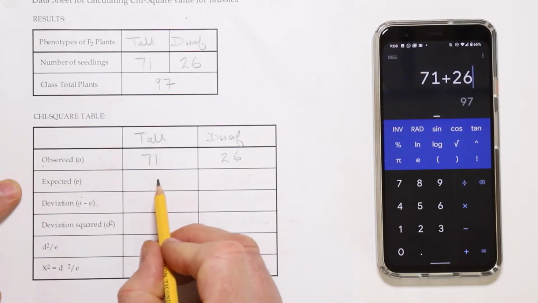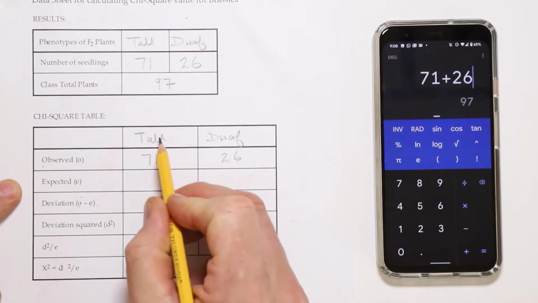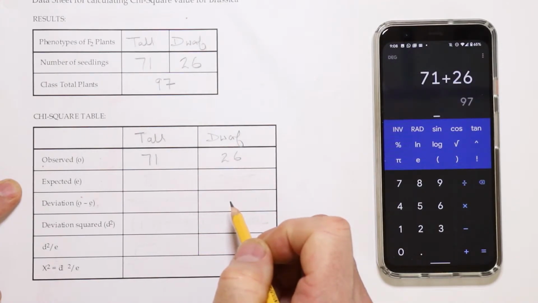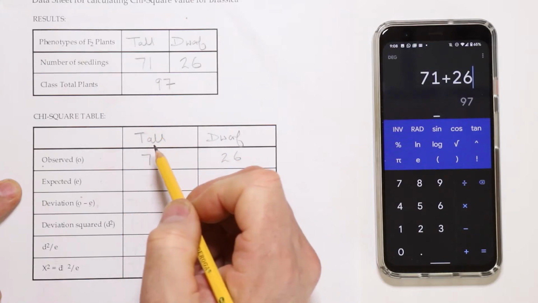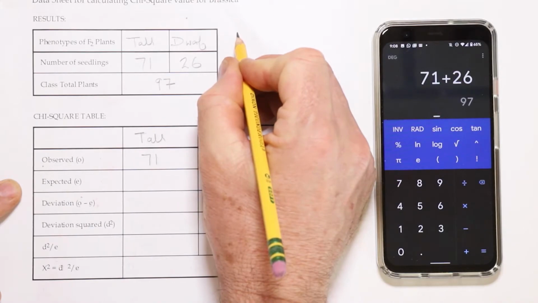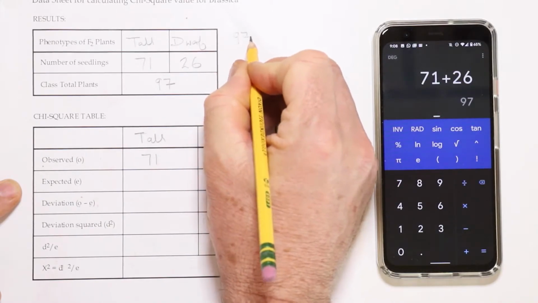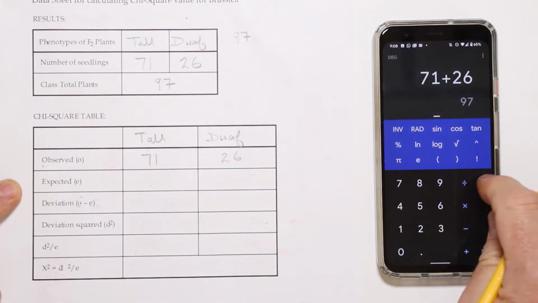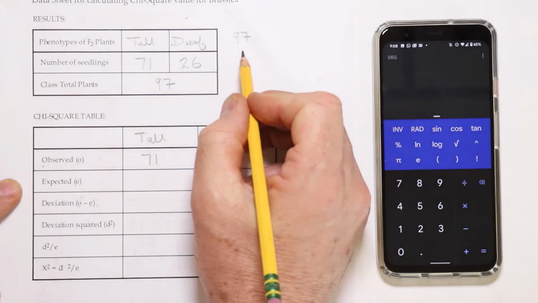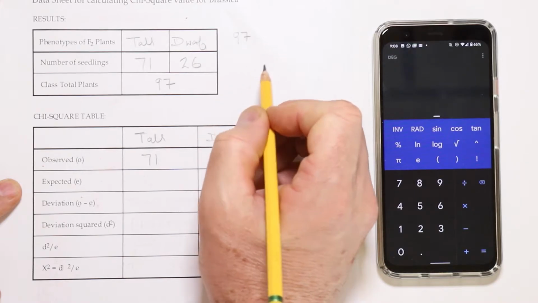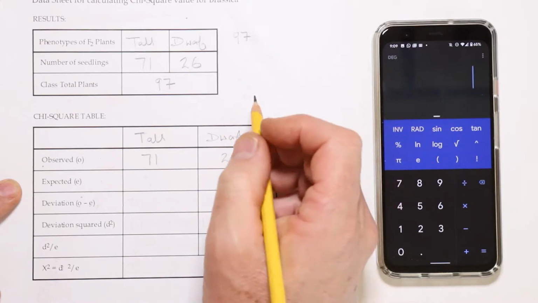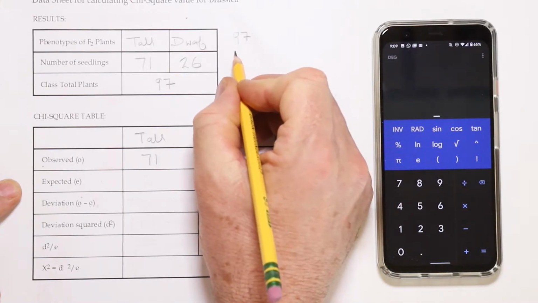So let me show you how to calculate the number of tall plants that you would have gotten and the number of dwarf plants you would have gotten if, with 97 plants, you had a 3-to-1 ratio of tall to dwarf. So I'll do that calculation over here. So we've got a total of 97 plants. Total of 97 plants. Now, for a total of 97, we need to know how many tall and how many dwarf would we have if we had a 3-to-1 ratio. So there's a couple of different ways mathematically you can do this. I'll show you a quick one.